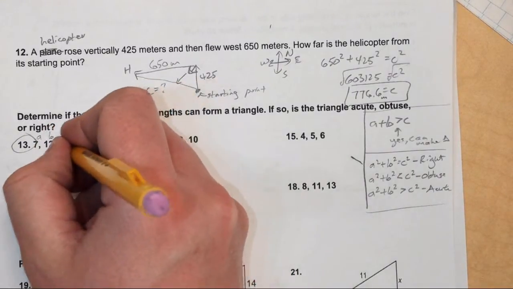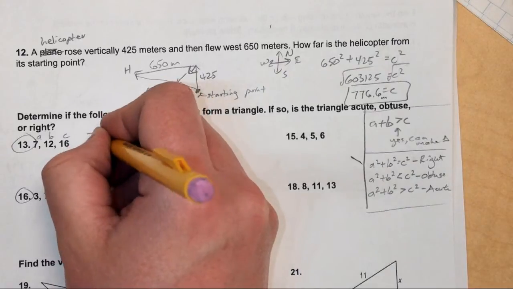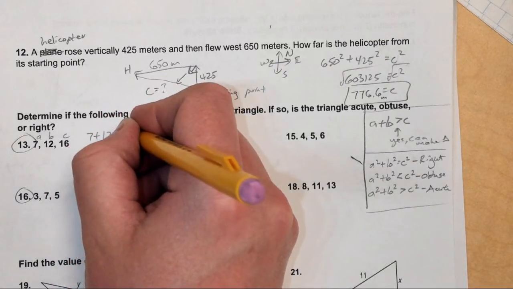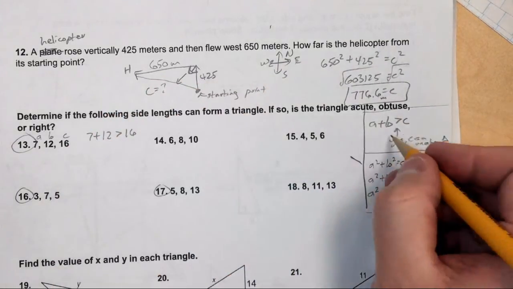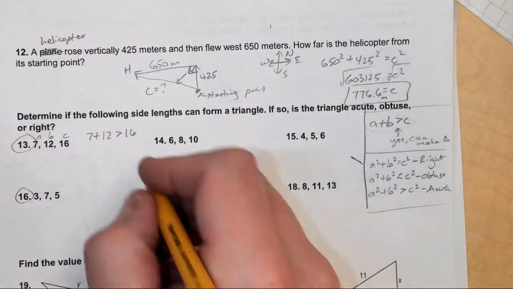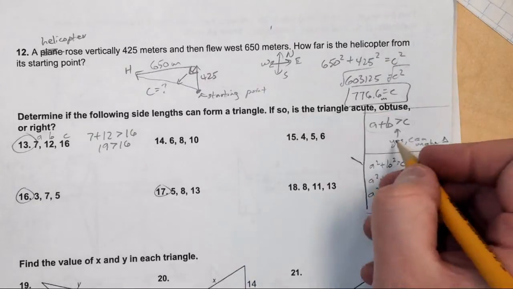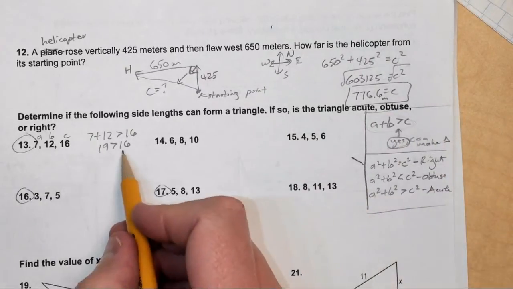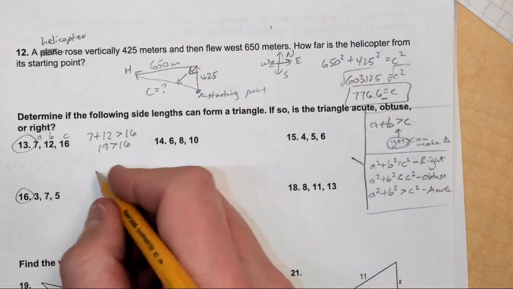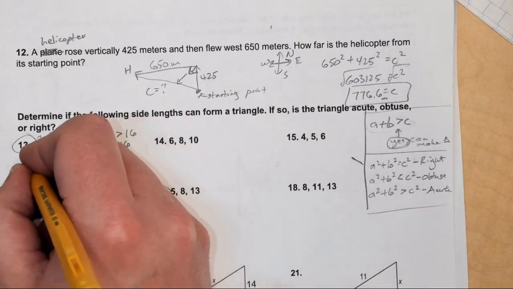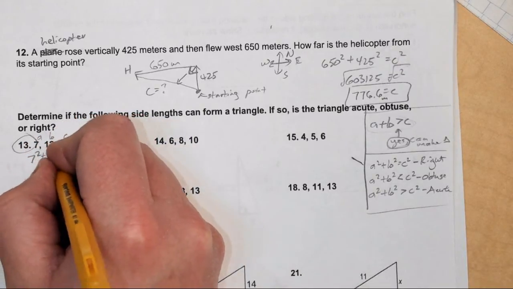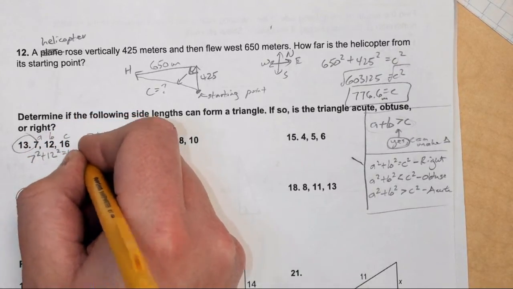I'm going to do 7 plus 12. Is that greater than my C value of 16? I'm testing right now whether this is a triangle. I get 19. Is 19 greater than 16? The answer is yes, so this can create a triangle. Since this is true, I can now do the Pythagorean theorem here. So 7 squared plus 12 squared, is that equal to 16 squared?